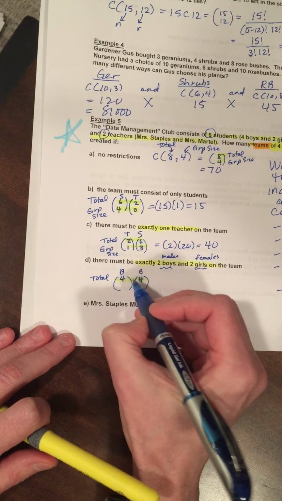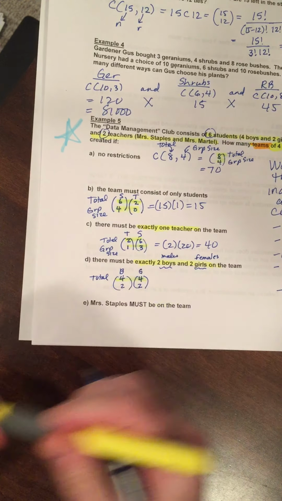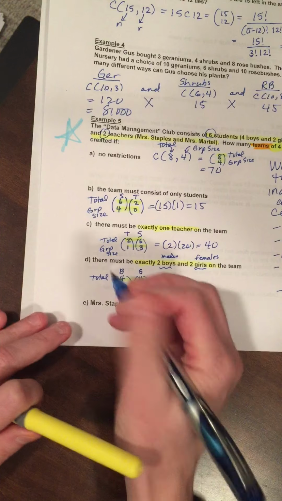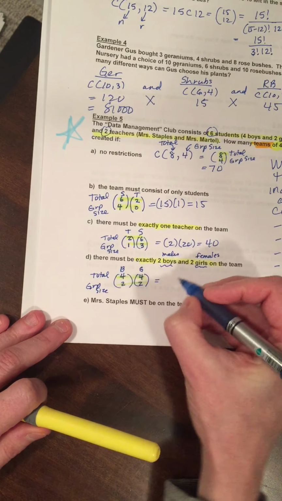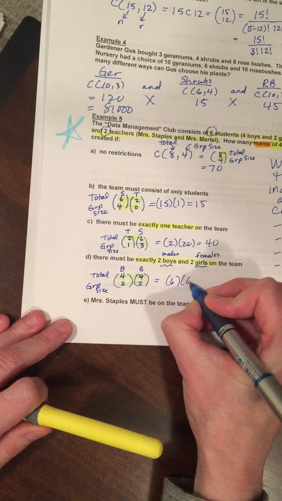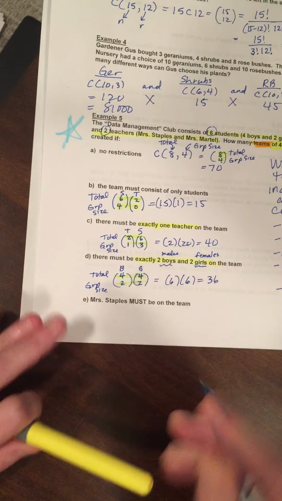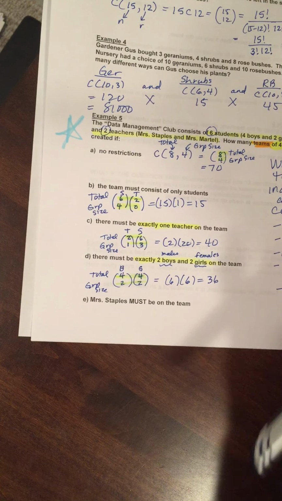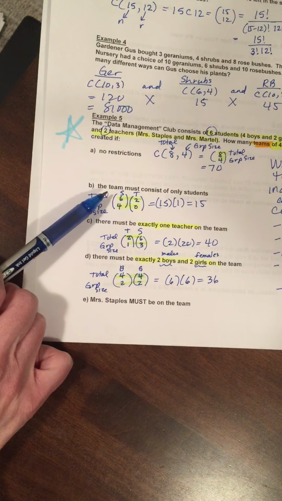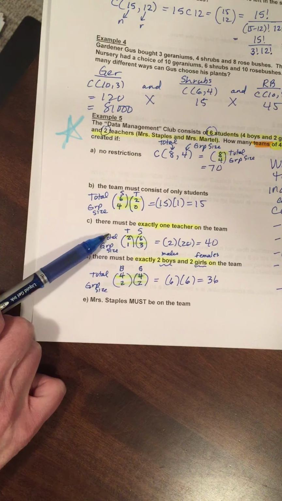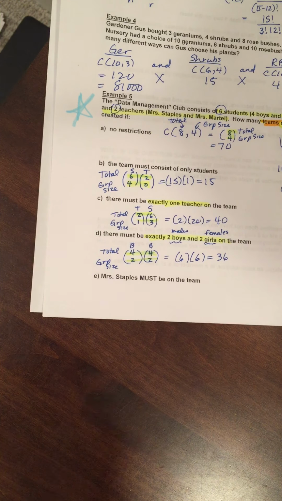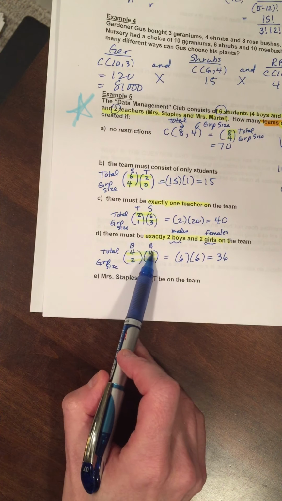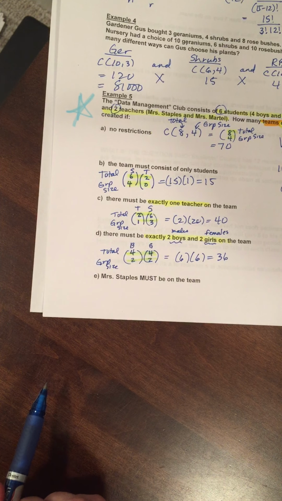And my group size, he said, 2 boys and 2 girls. So 4 choose 2 is 6, 2 choose 2 is 1. Answer is 6. Again, notice I'm subdividing in B and C based on teachers versus students, and in D I'm subdividing based on boys and girls or males and females.